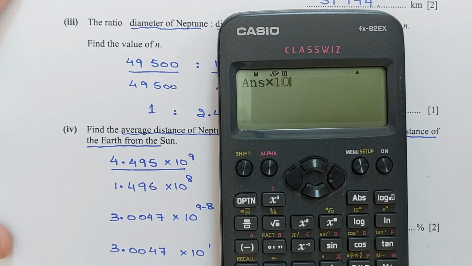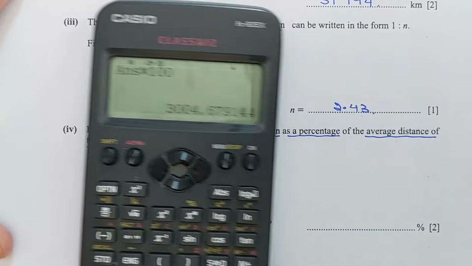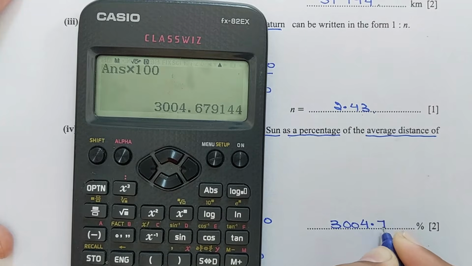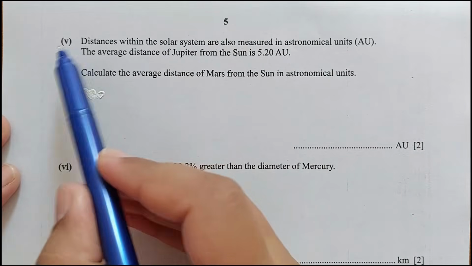So this is multiplying by 10, multiplying by 100, which is 3004.6, 3004.7%.